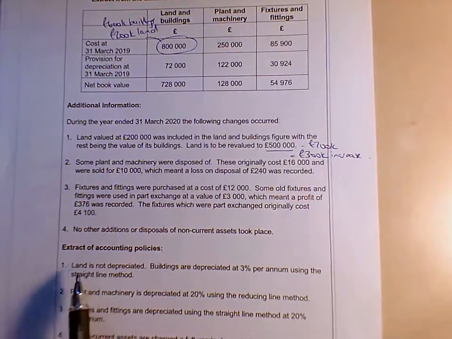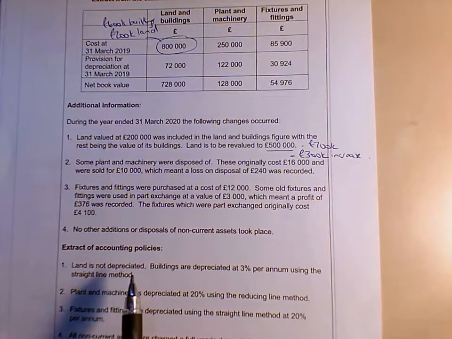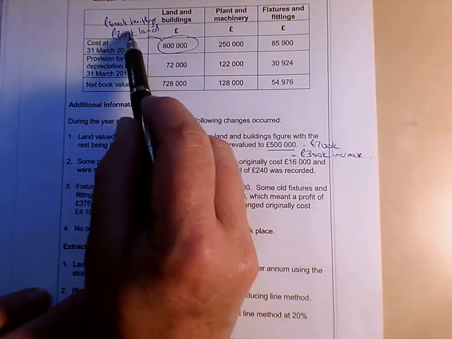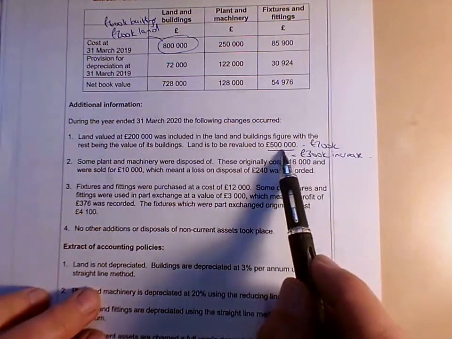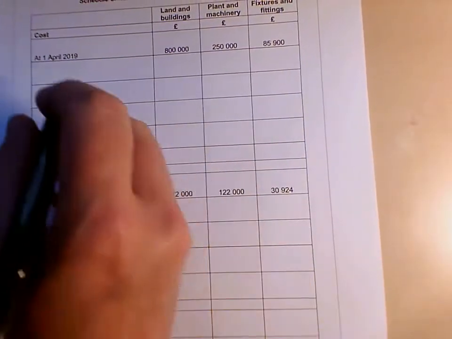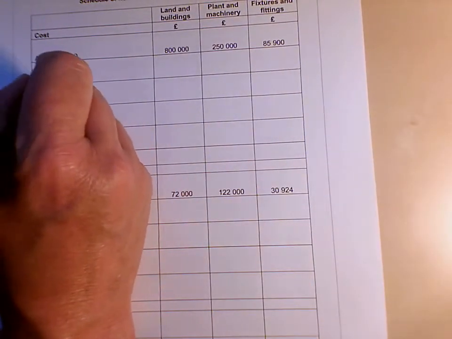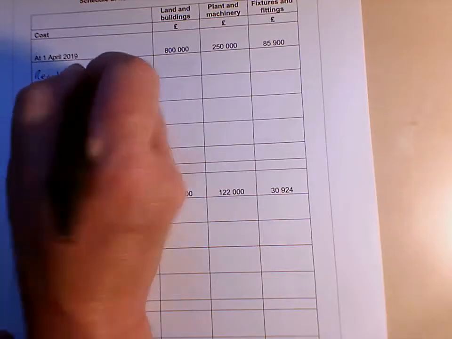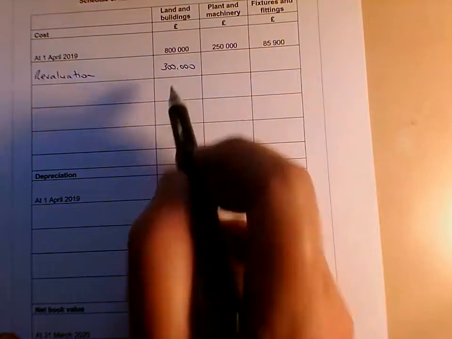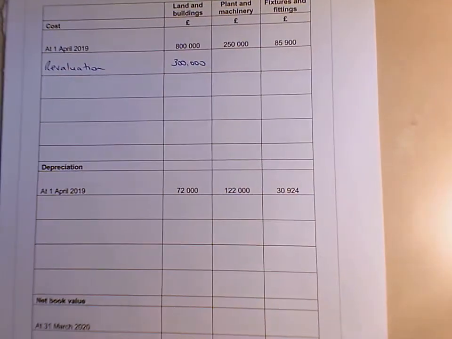So it actually tells us down here that land is not depreciated. So when it comes to revaluing the land, it's 200,000 at the moment. It's going up to 500,000. So we've got an increase of 300,000. So we can put a revaluation straight in there, £300,000 to land and buildings. So they're now 1.1 million, and we haven't done anything with the depreciation.